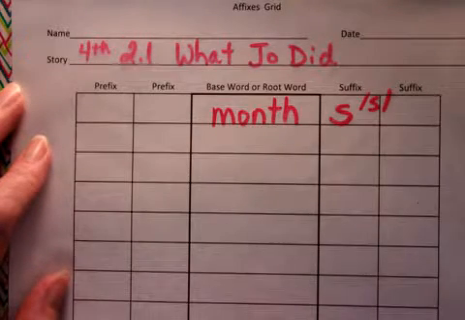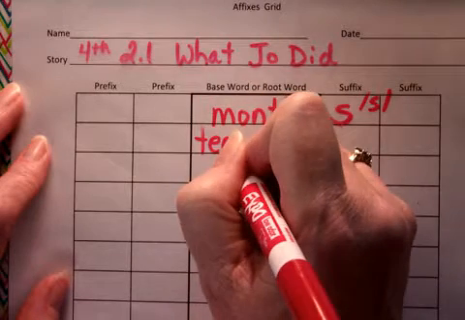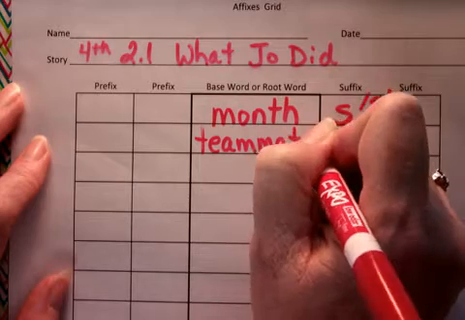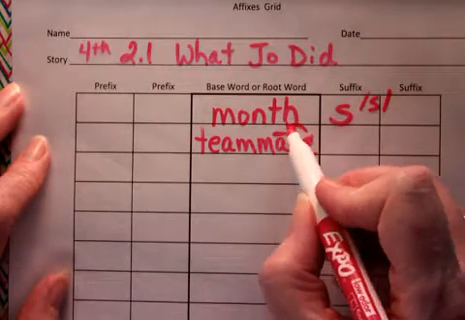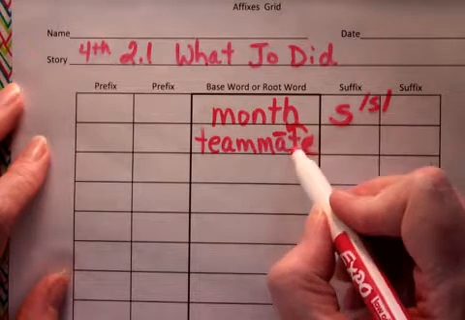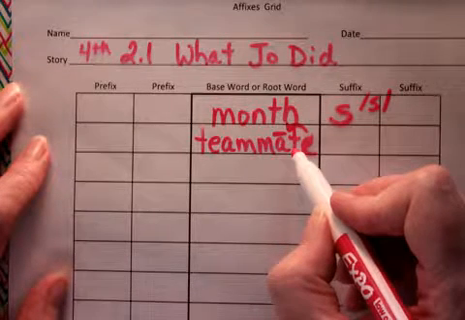The next one is teammate. Team, mate. That is one word. Now, the silent E makes the A in front of it say its long sound, but the last sound that we hear is not the silent E, it's the T sound. T is an unvoiced consonant.